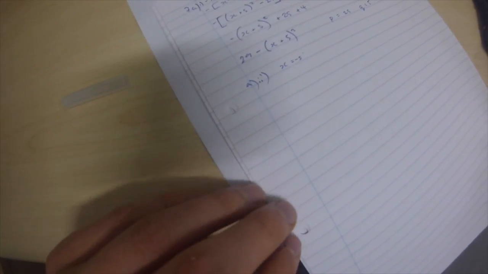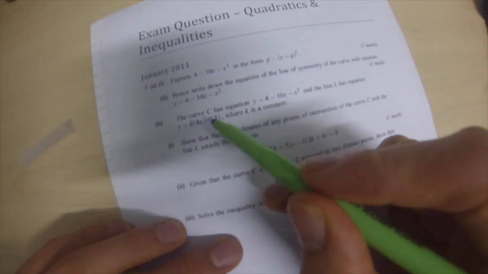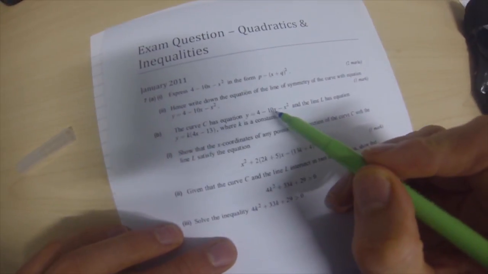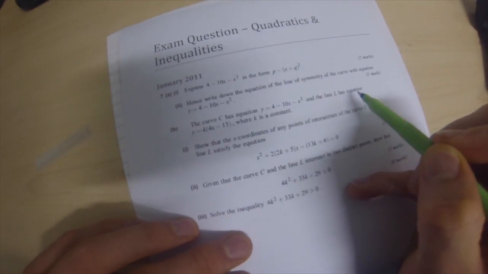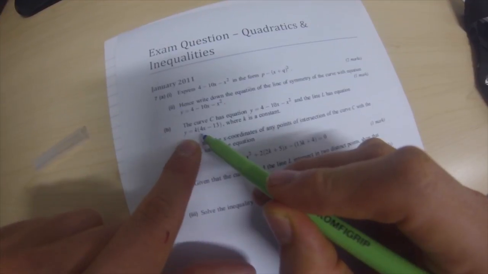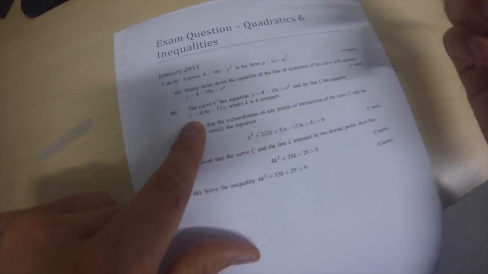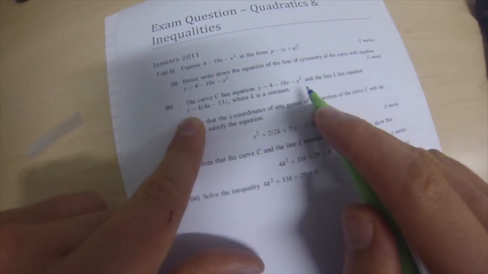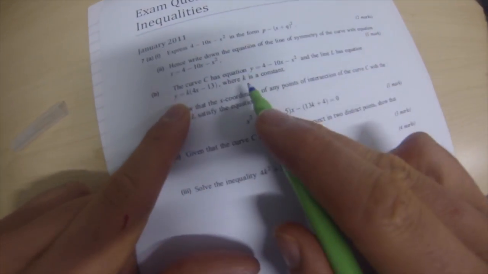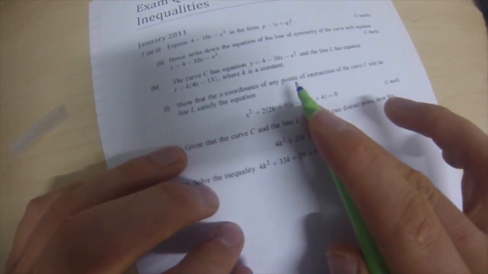Okay, next part of the question says the curve has the equation as the one we've been using, yeah, and the line has the equation, and we've got some kind of k constant here. Remember, this is just a number at the end of the day, where k is a constant. It tells us that, yeah, so any kind of number. Now y equals and y equals, yeah. So show that the x coordinate of any point of intersection.